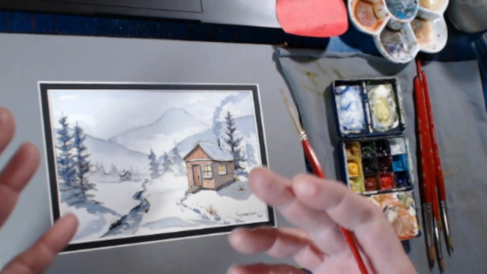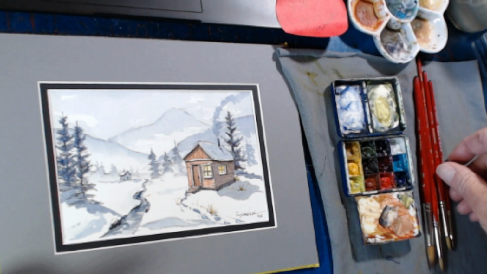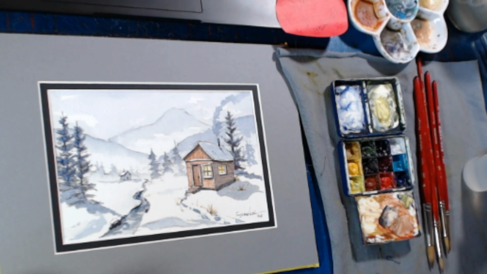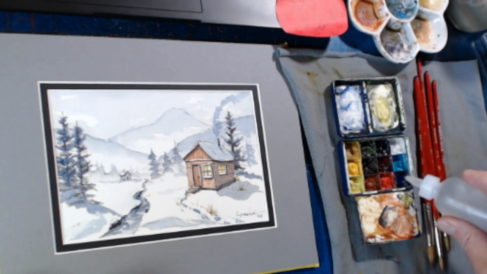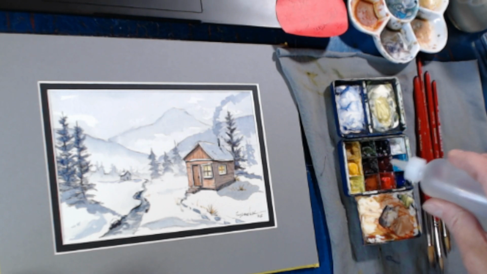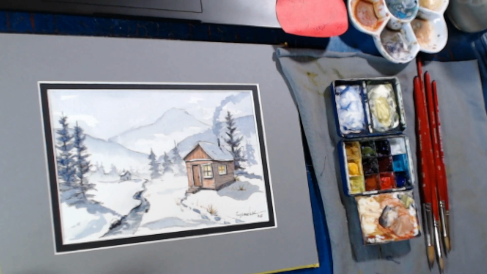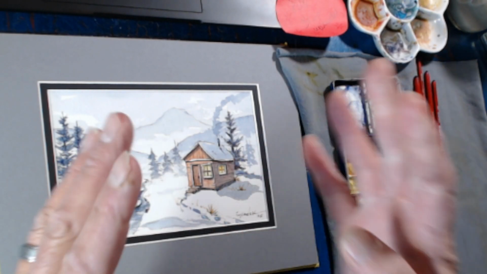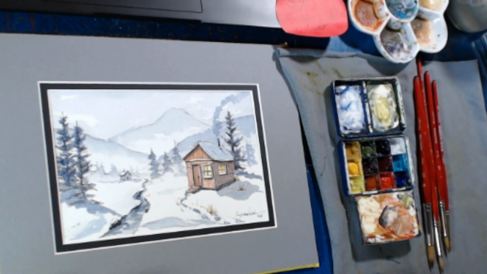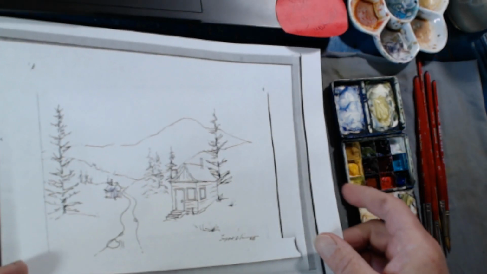So we're going to work mostly with blue today. We'll use a little ultramarine blue and maybe some burnt umber or some burnt sienna, and then some burnt sienna for the cabin, and a little bit of foam yellow for the windows, the bright in the windows there. About like that. Maybe a little bit of yellow ochre for the little bushes down here, little grasses that are poking through the snow.